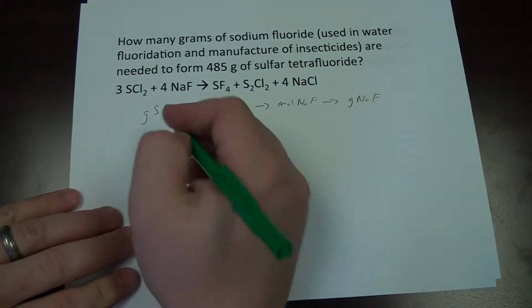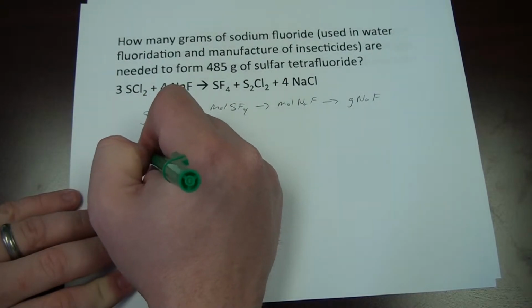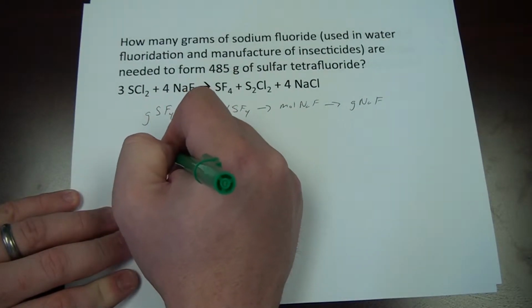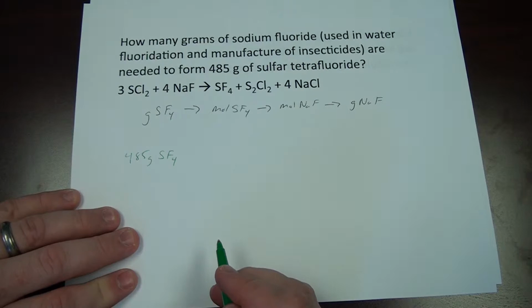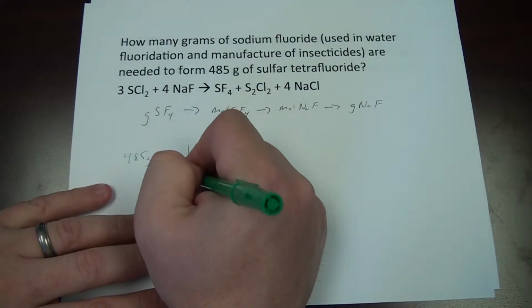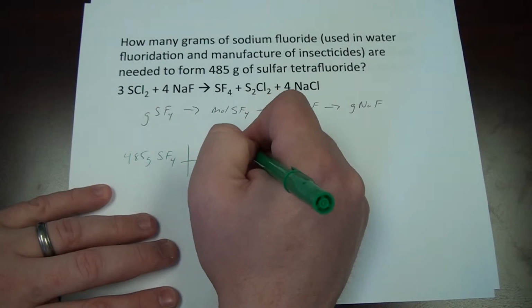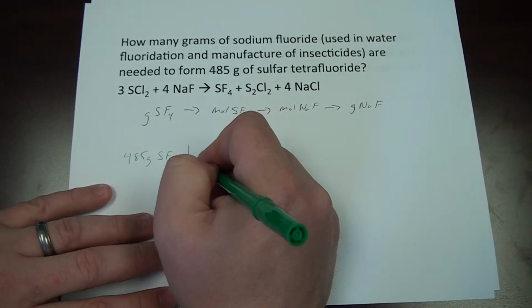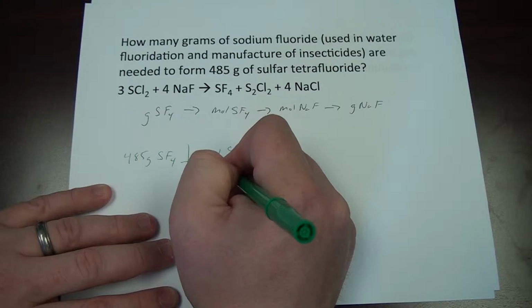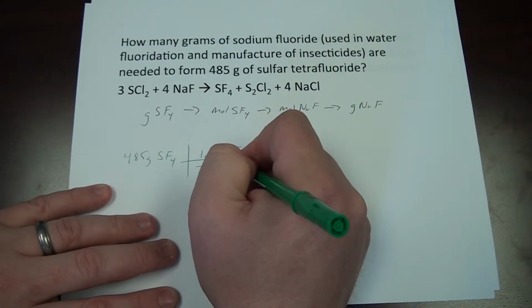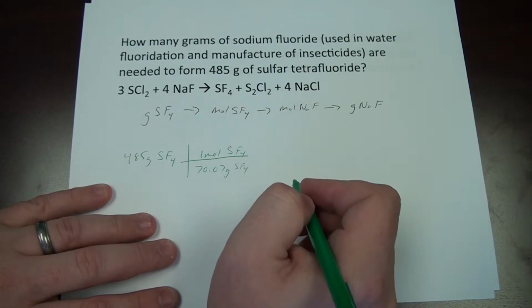So if we form 485 grams of sulfur tetrafluoride, we know that we have 1 mole of sulfur tetrafluoride if we have 70.07 grams of sulfur tetrafluoride.